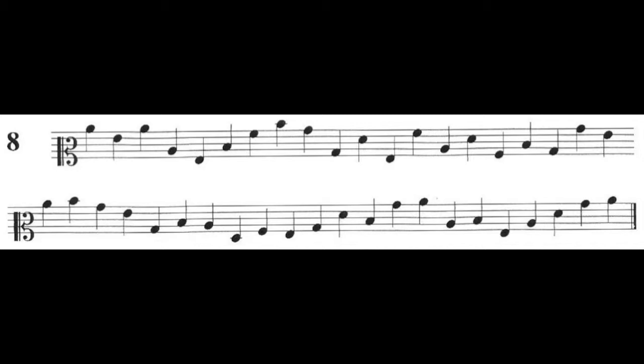Do, sol, re, la, re, si, fa, sol, la, do, fa, la, re, si, sol, do, re, si, sol, si, re, do, fa, la, sol, si, fa, re, si, do, re, fa, si, do.